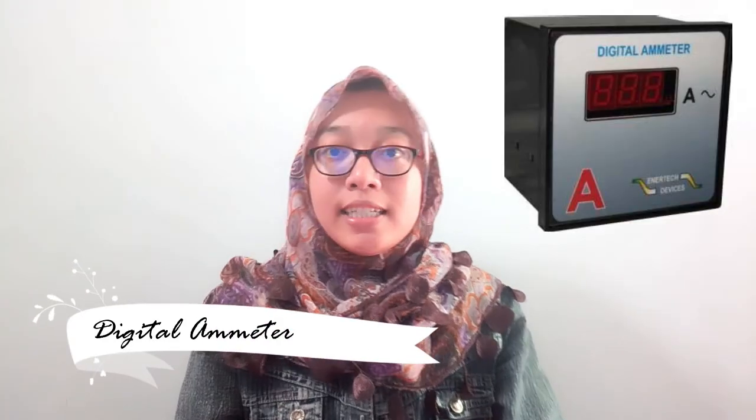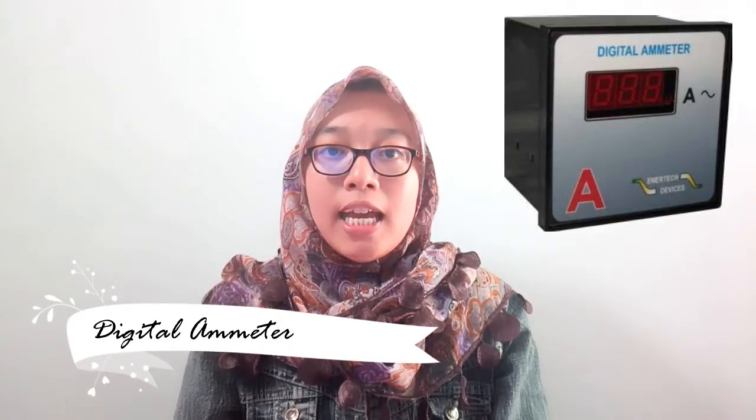And then digital ammeters, which in much the same way as the analog ammeter form the basis for a wide variety of diverse meters, including voltmeters.